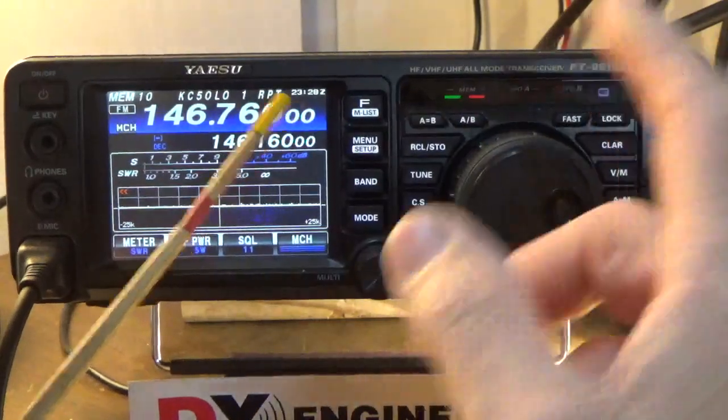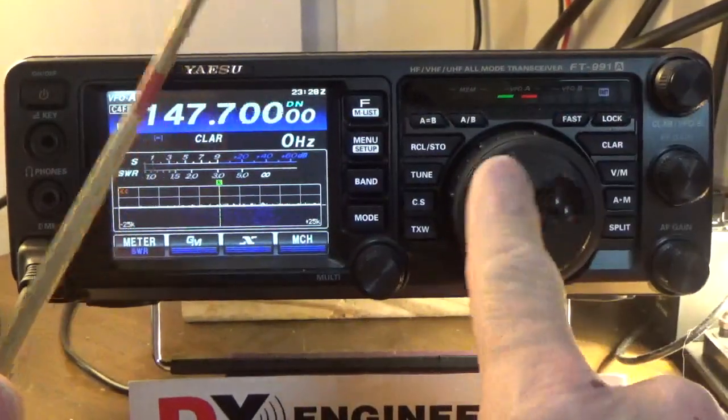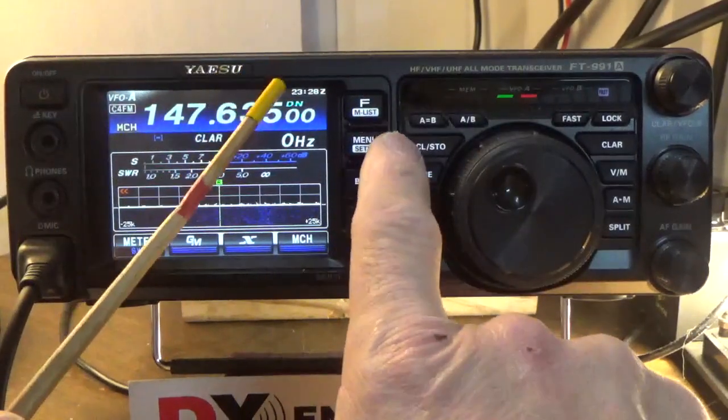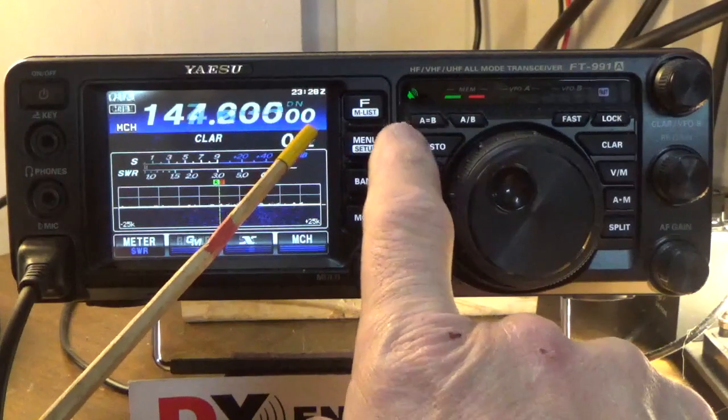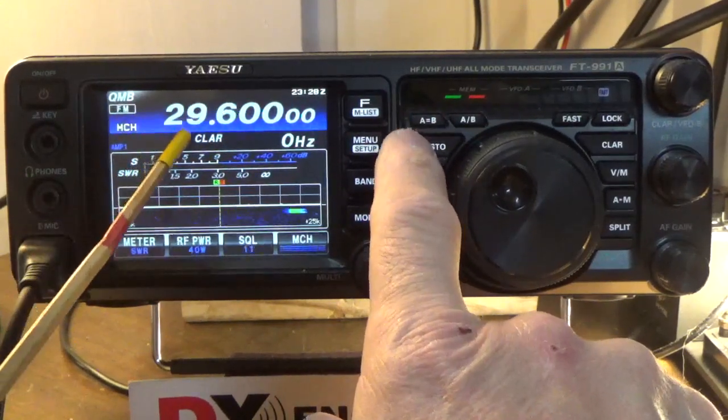Now, if I wanted to go just to VFO mode and start dialing around, I can do that, and that's something I've got set up here. But I like using the recall STO button because that takes me to those quick memory bank locations, and I'll show you how to do that.